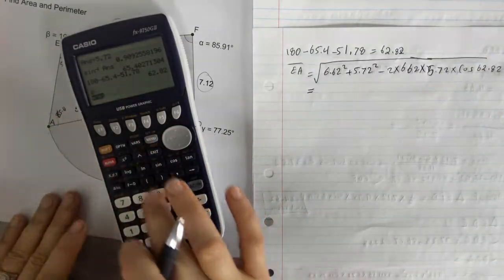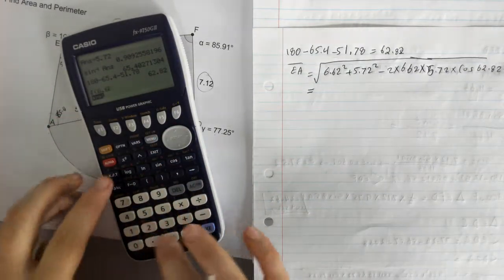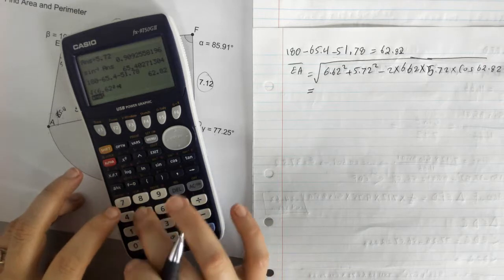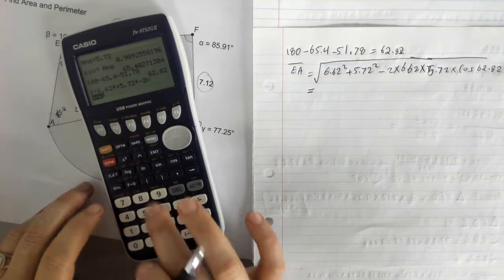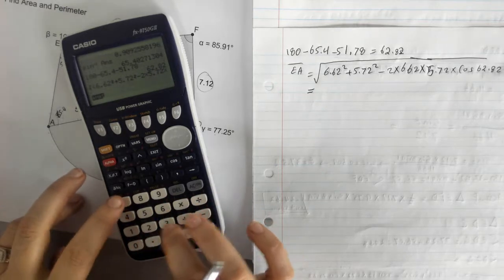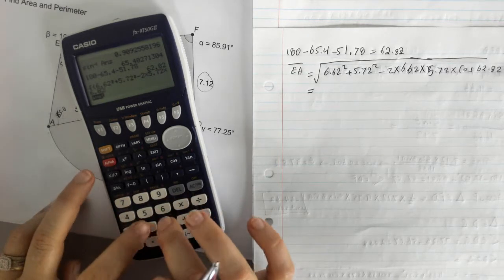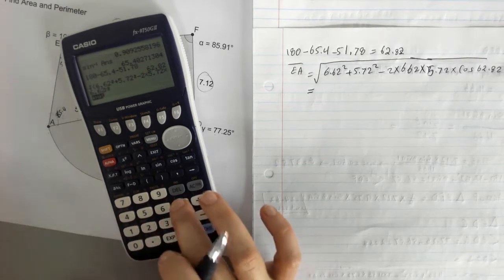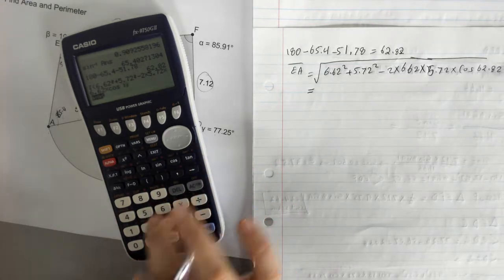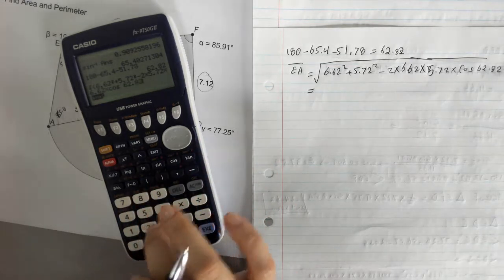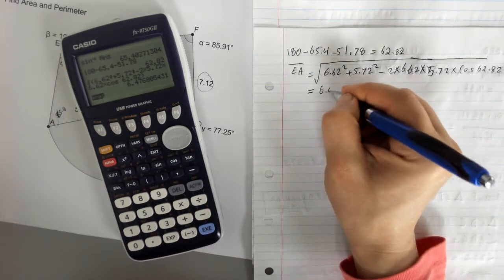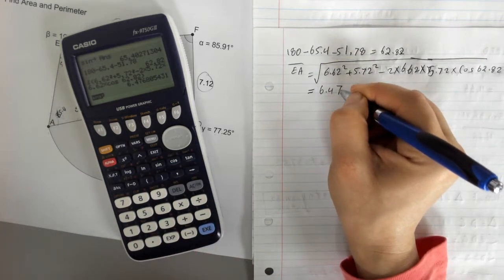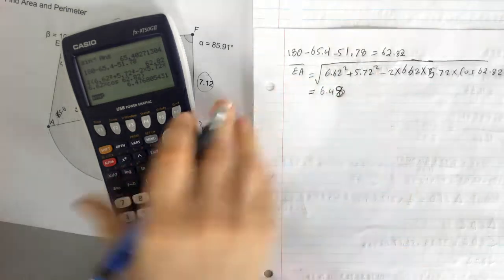Again, putting everything in the calculator, that's 6.48, just rounding properly.